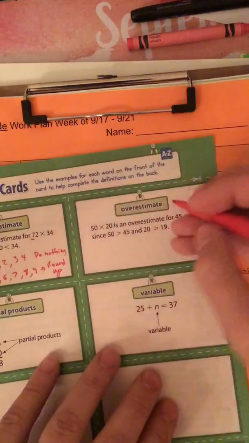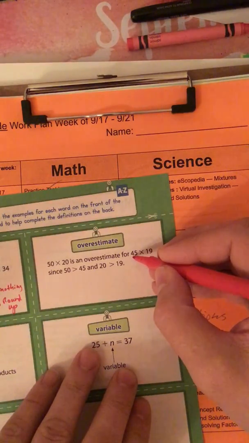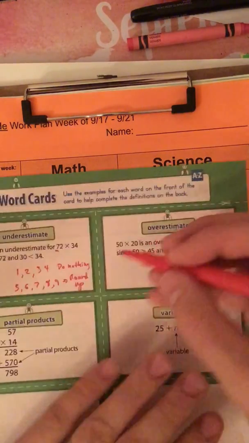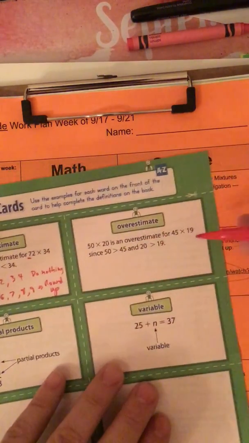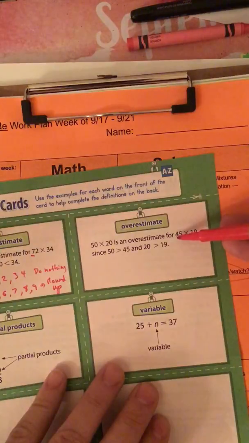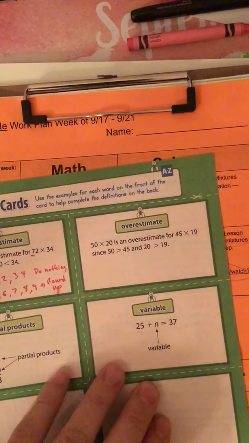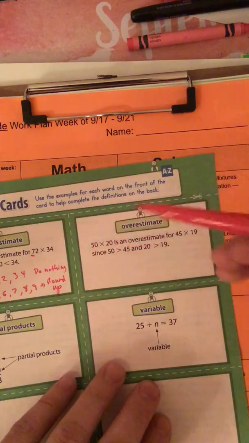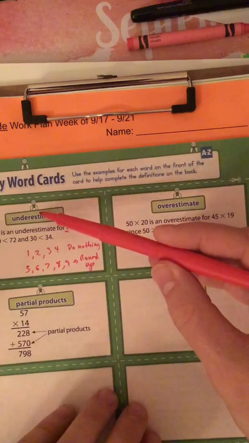If you notice, we're going to go back to overestimate real quick. They rounded that 4 up because the 5 told you to round it up. 5 makes the 4 go up. The 9 made the 1 go up. So that's how we got 50, and that's how we have 20, because we rounded up. We overestimated. Here we underestimated. We rounded down.